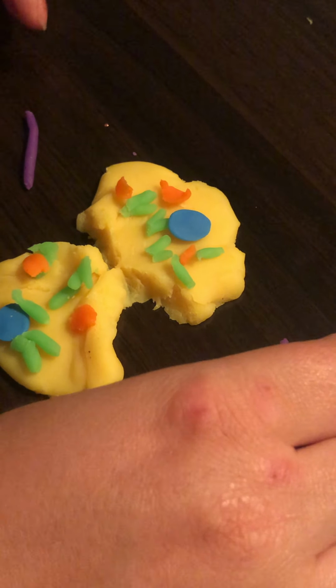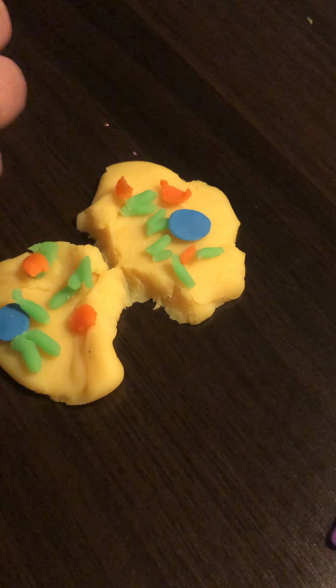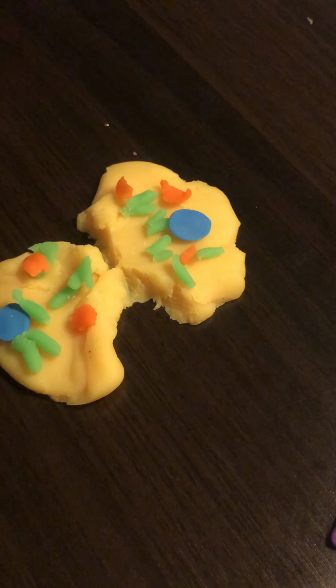Now there is one more phase, but it's not part of mitosis. It's the cytokinesis phase, and it occurs at the same time of telophase. But again, it is not part of mitosis.